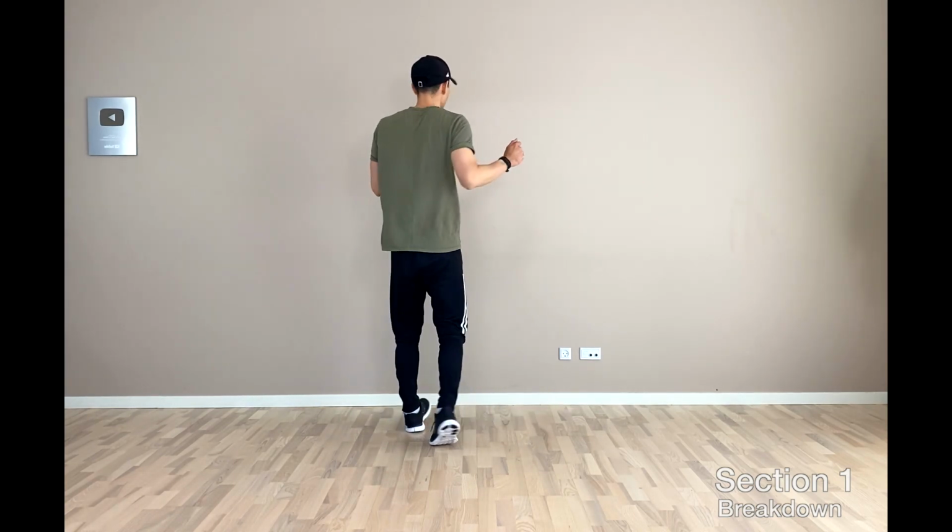Now from here, the last step in mini section 1 is jump kick. You want to jump and kick your right up. It doesn't have to be that exaggerated, you can go boom if you want. So we did turn around, heel down, and then jump kick. That's mini section 1.